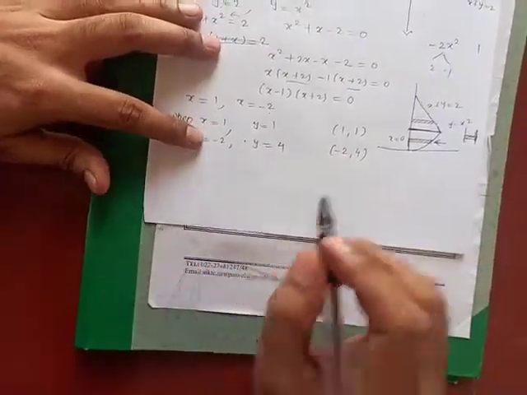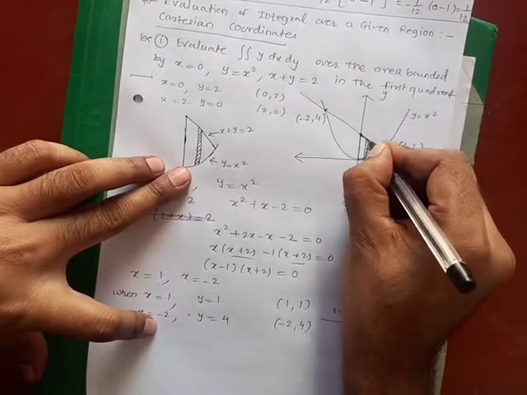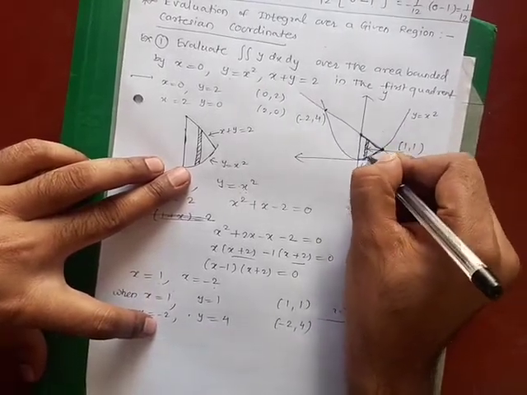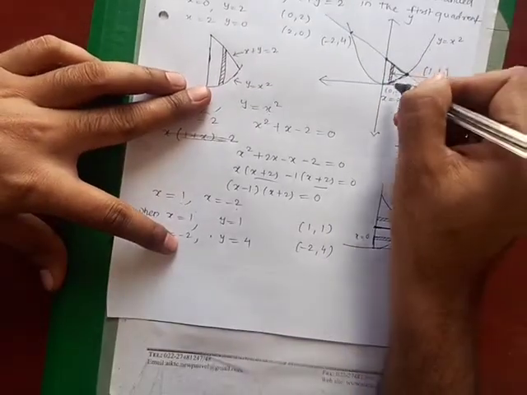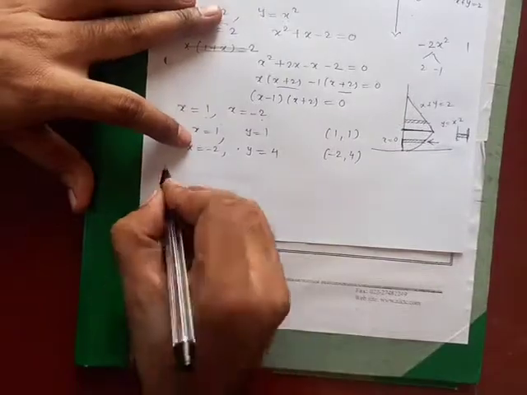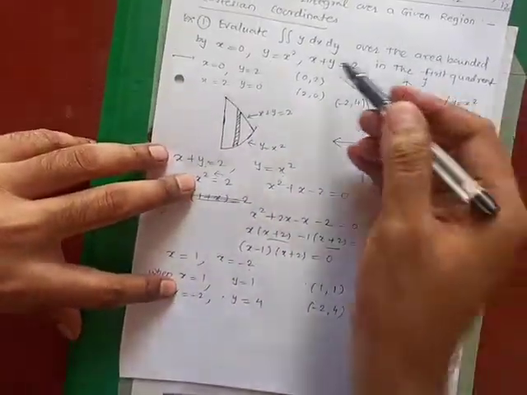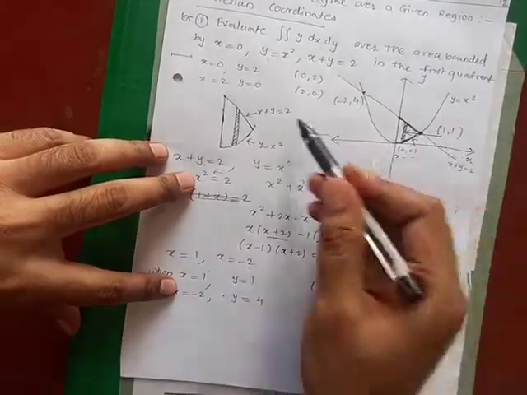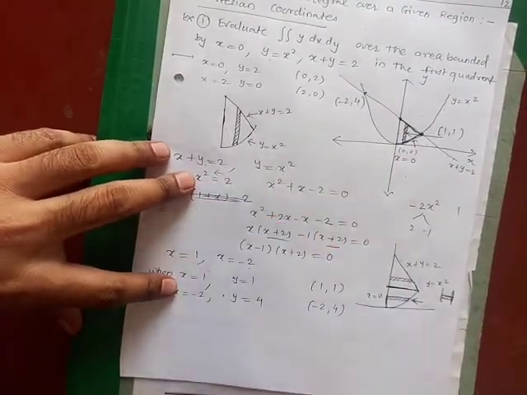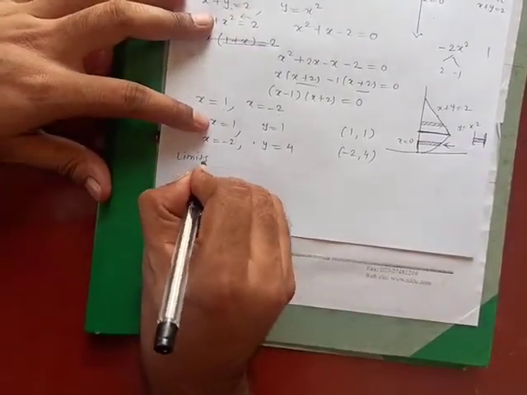And therefore I'll just show you here, I am taking a strip parallel to y axis. Now the strip is from this curve to this curve, so this will be the limit of y. Now next part is, after understanding the curves, then finding their intersecting points, then deciding whether you want to take a strip parallel to x or y axis, afterwards the next step is you have to write the limits.